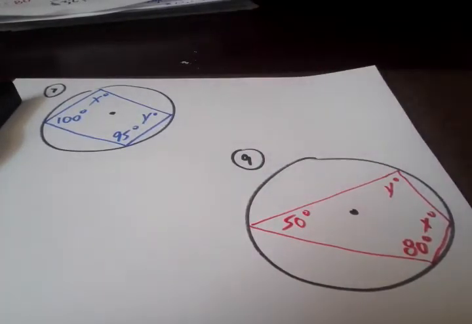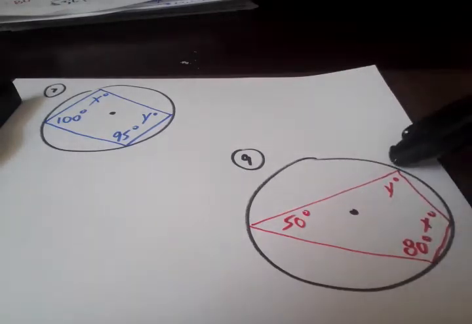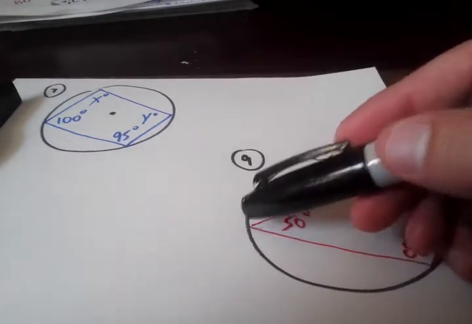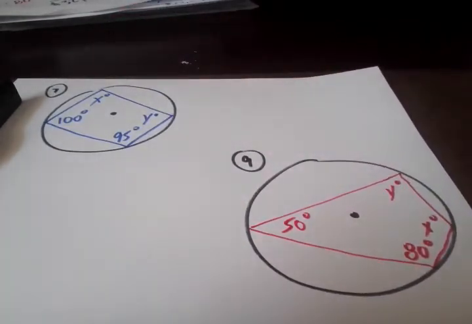These two quadrilaterals are inside the circle. That's what we call inscribed. You can see all the vertices, the points are touching the circle. That's what inscribed means. So when we have a quadrilateral inscribed in a circle, then the opposite angles are supplementary.